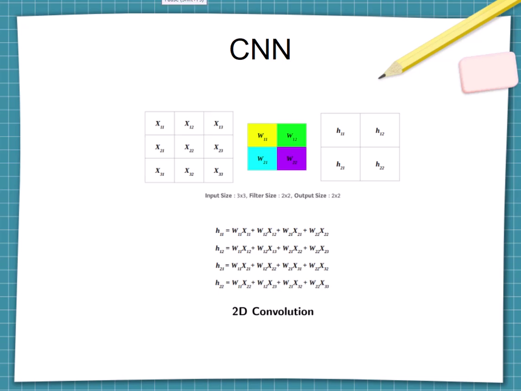So in CNN, here is something we call padding, and we actually do it using a particular filter with an input, and we get a particular output. Here we are using a 2 by 2 matrix for the filter, and the input size is a 3 by 3 matrix, and we are getting an output of 2 by 2. So how is it working?